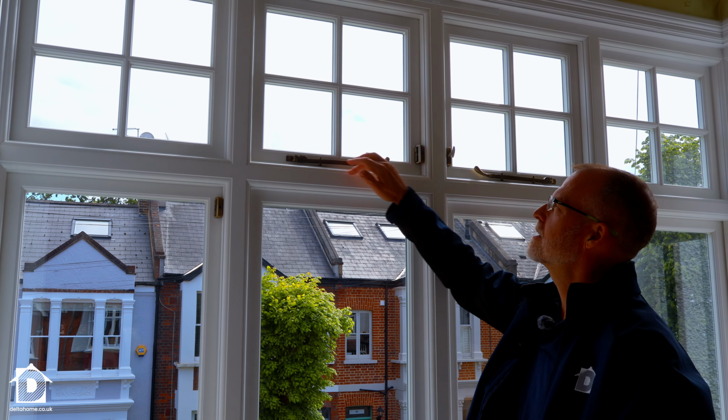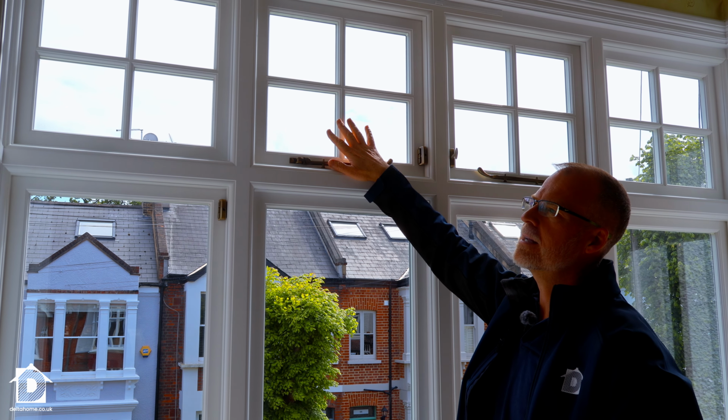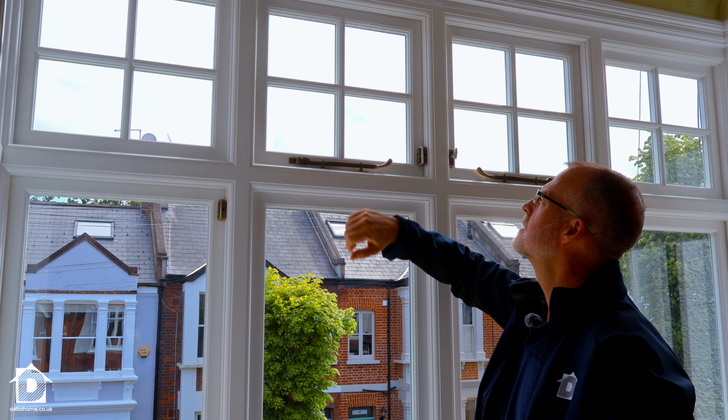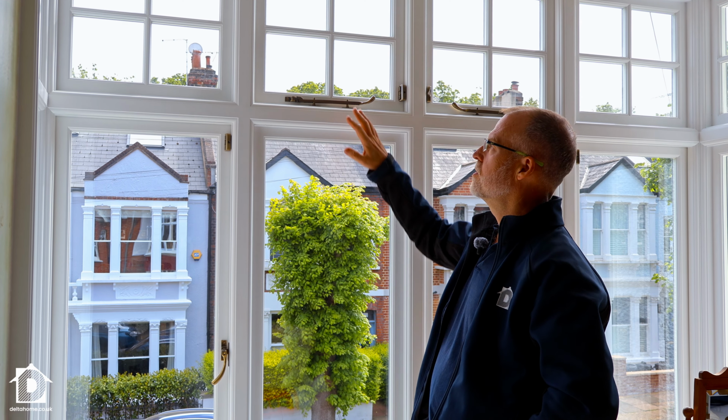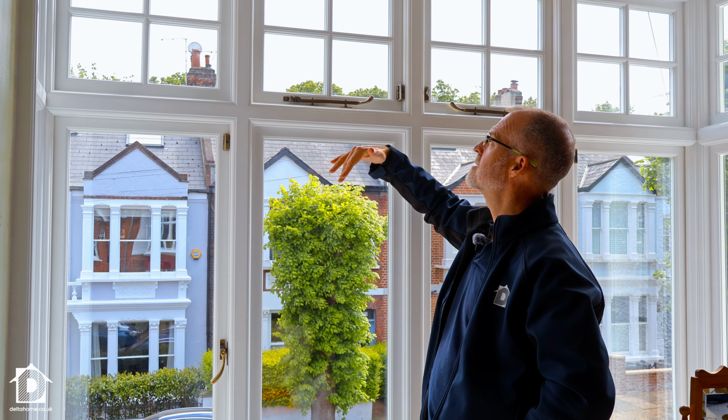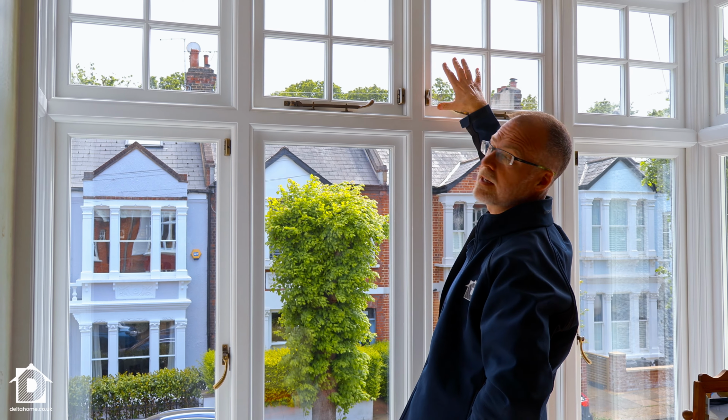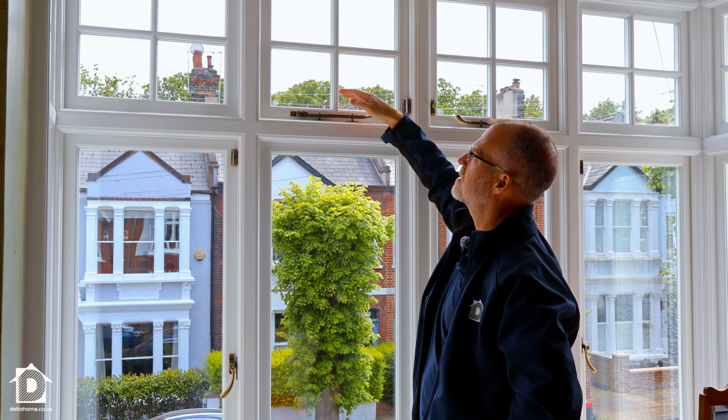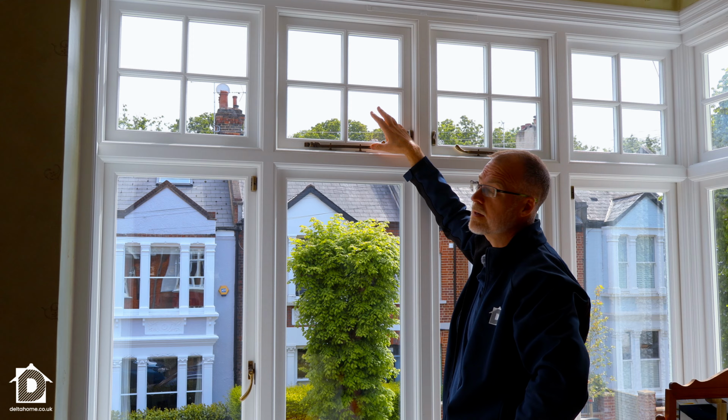So these over here at the top are either called Fanlights or Toplights. The light is a term used for a window that lets in light. On these particular Fanlights or Toplights, you see that they have cottage bars. The reason we have that is so that it looks like a traditional window.